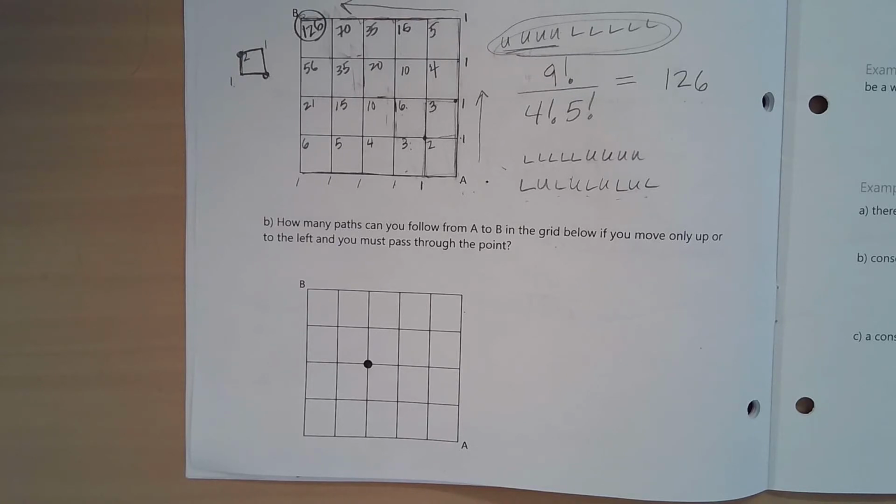But they might do something like this, right? And you have to move from here to here. There's a little bit of overlap, right? So they can get a little more challenging. But generally speaking, they're just pretty straightforward. What about the second one? How many ways, or how many paths can you follow from A to B?